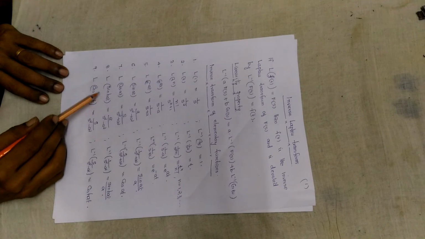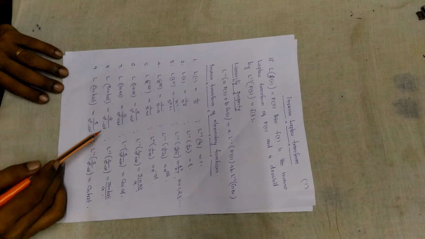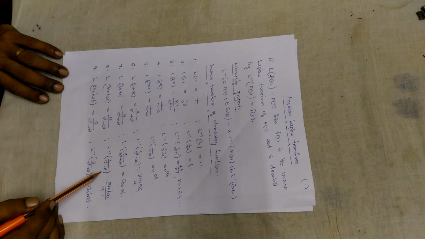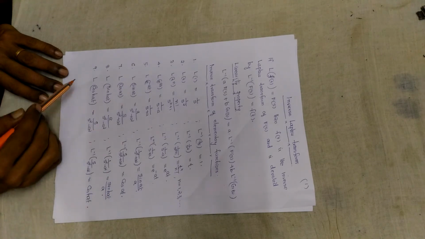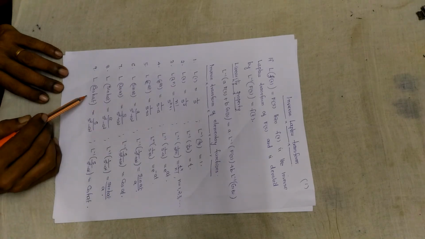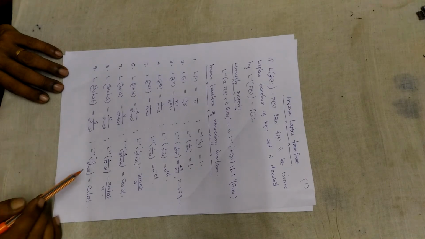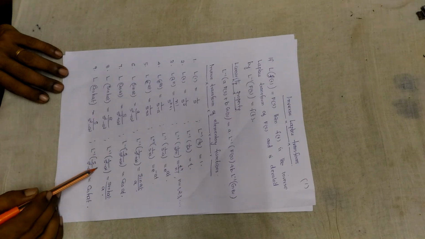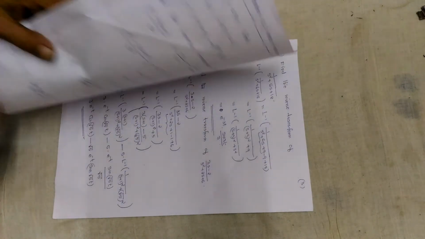Eighth one, L of sinh at equals a by s square minus a square, then L inverse of 1 by s square minus a square equals sinh at by a. And ninth one, L of cosh at equals s by s square minus a square, then L inverse of s by s square minus a square equals cosh at.